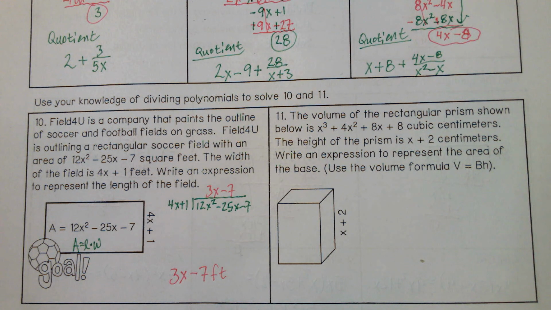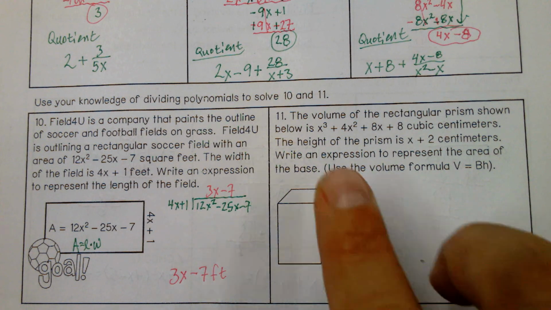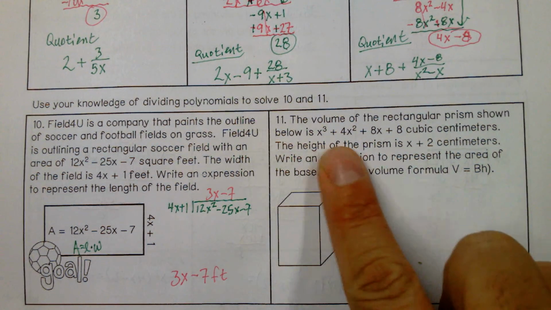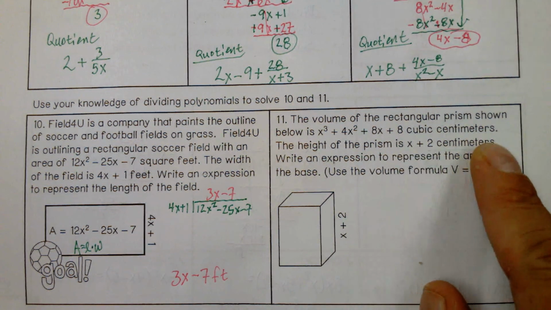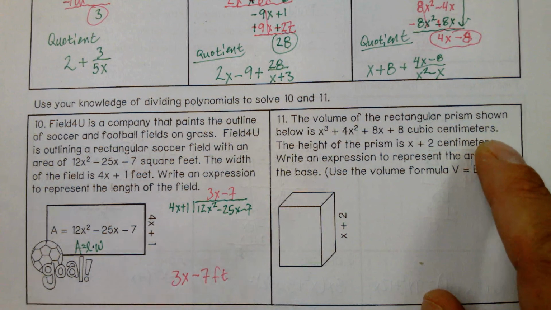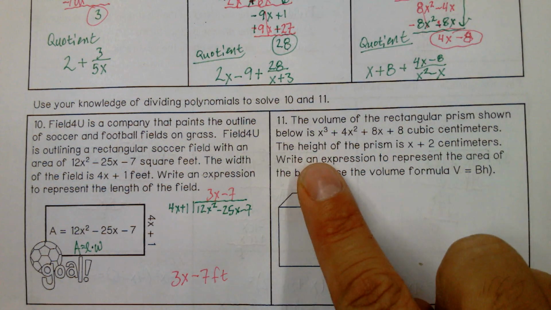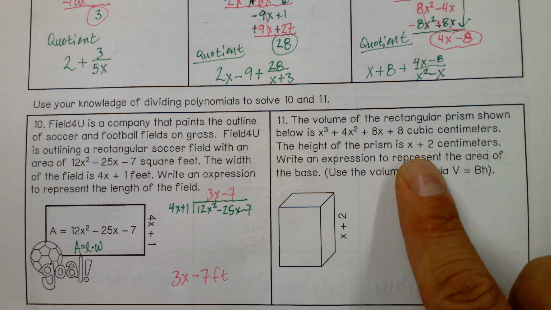All right. Number 11. The volume of a rectangular prism is shown below, and it's x cubed plus 4x squared plus 8x plus 8 cubic centimeters, and that's the volume. So it's in cubic centimeters. The height of the prism is x plus 2.